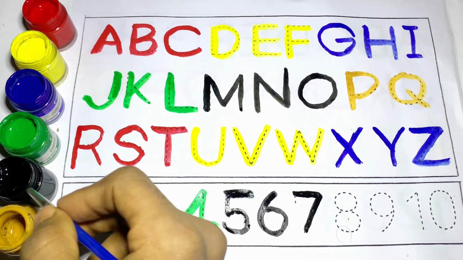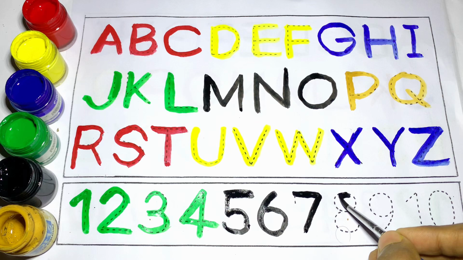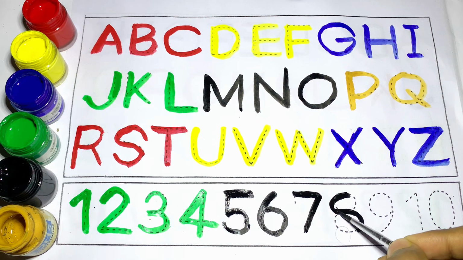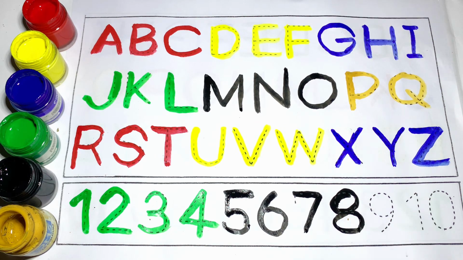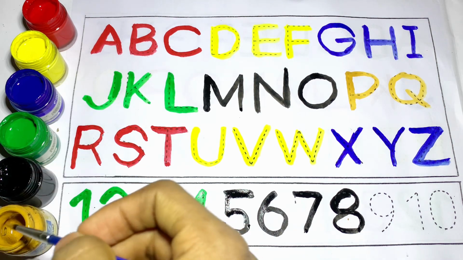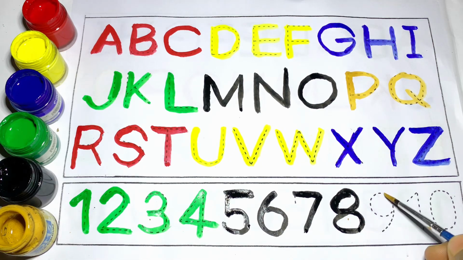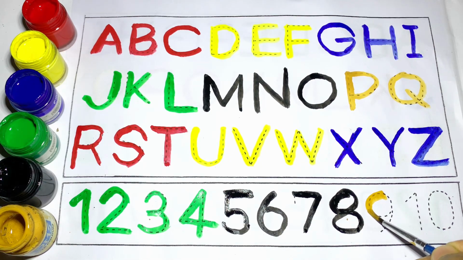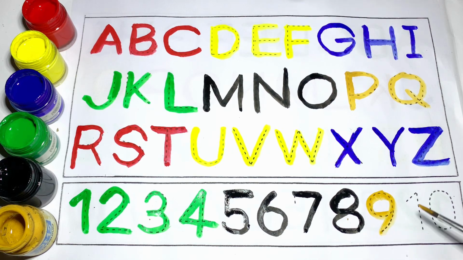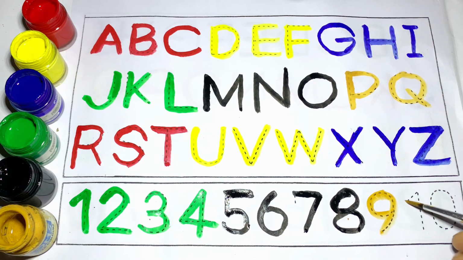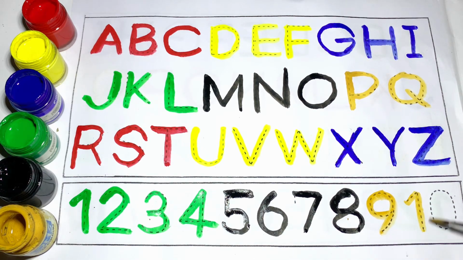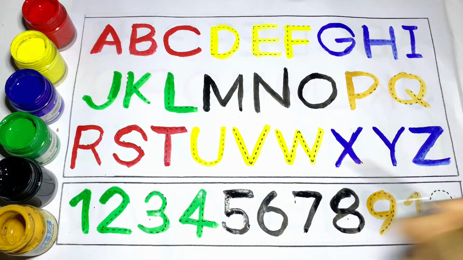Kids, again use black color and draw 8. The numbers of 8. E I G H T, 8. Kids, now draw 9. The numbers of 9. And use yellow ochre color. N I N E, 9. Kids, again use yellow ochre color and draw 10. The numbers of 10. T E N, 10.